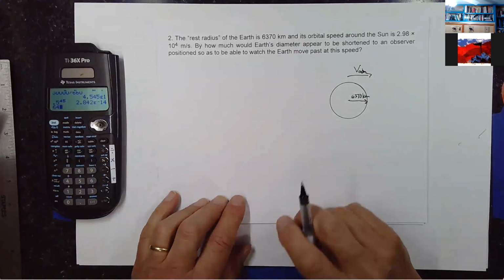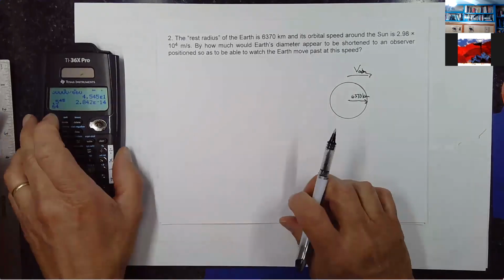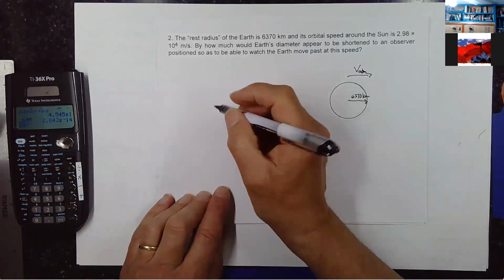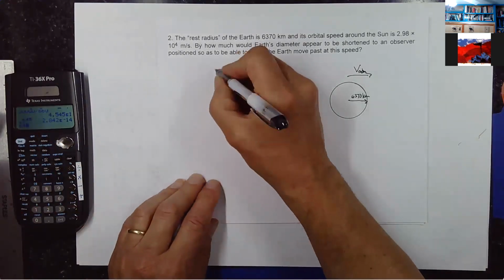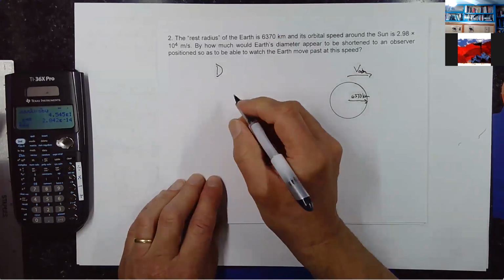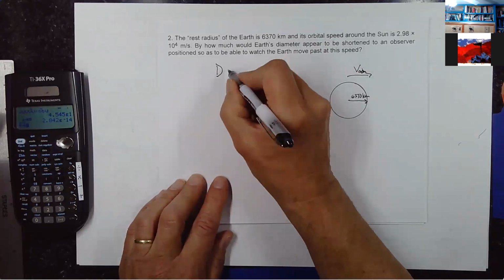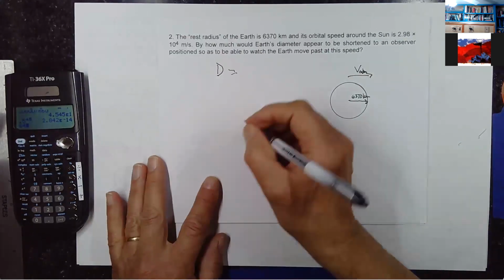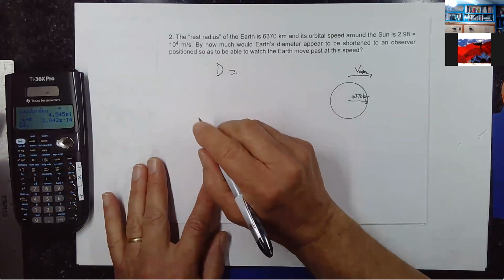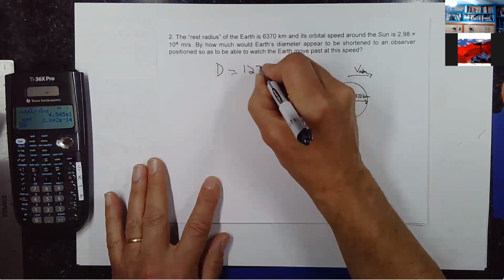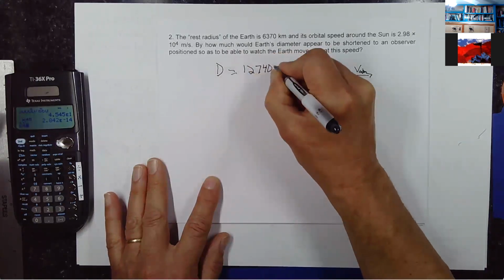Well, let's see. We may have to do an approximation on this thing to be able to figure this out. We've got its ordinary diameter, and I'll just put a D on that thing, and it's going to equal twice this thing, 12,740 kilometers.